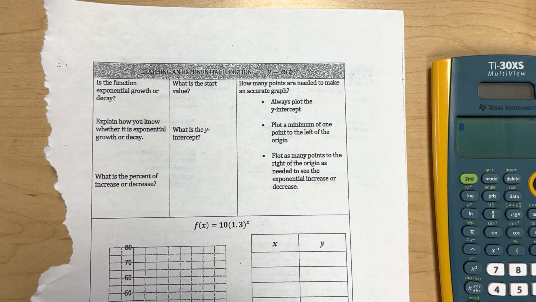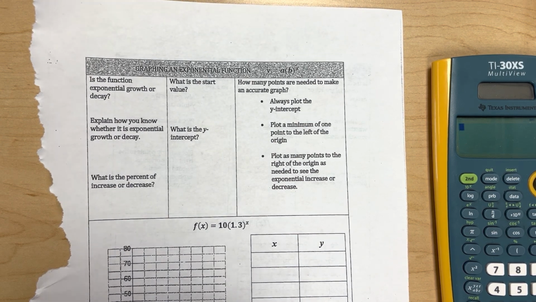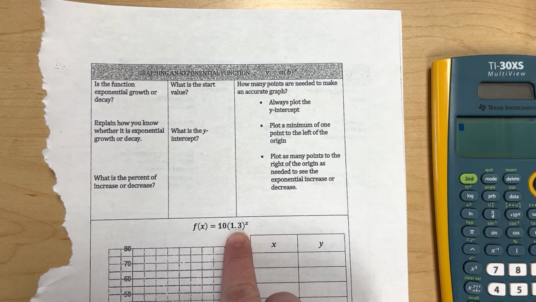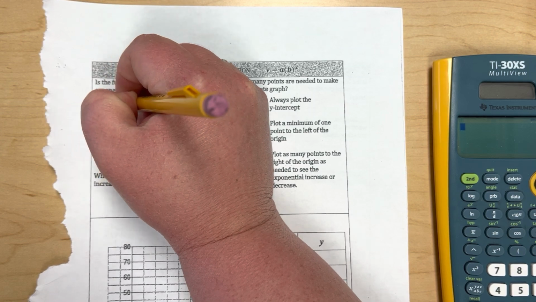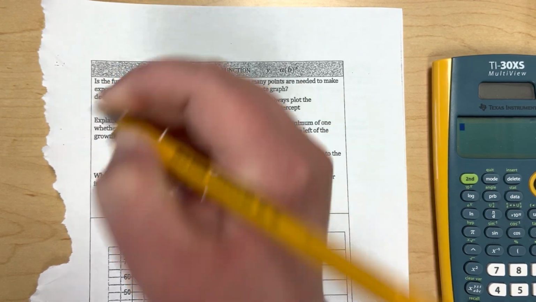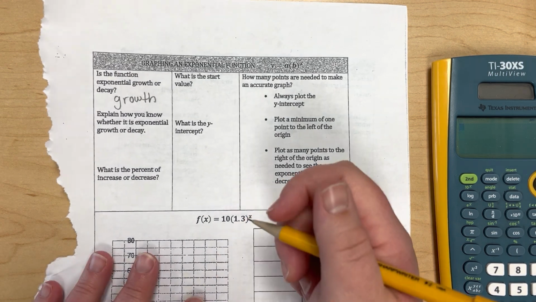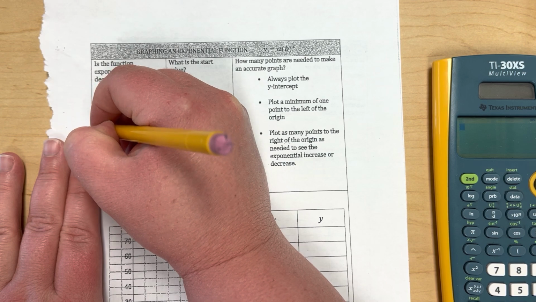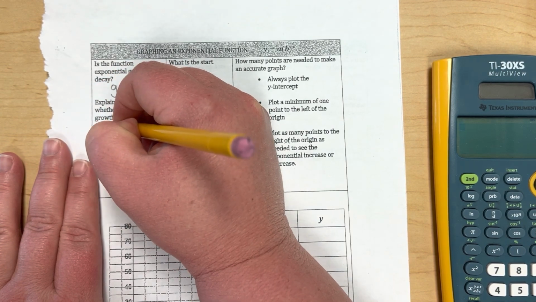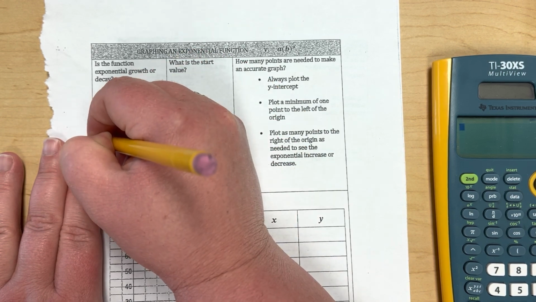If that number is bigger than 1, your function is growing. If it's less than 1, it's decaying. So in this case, since this number is bigger than 1, that means that I have exponential growth. I know this because the number in the parentheses is greater than 1.